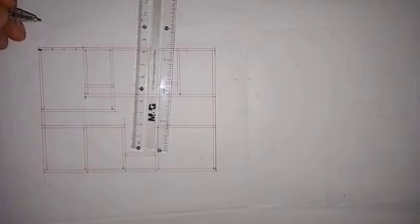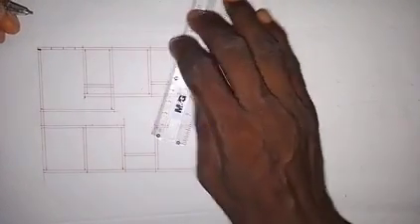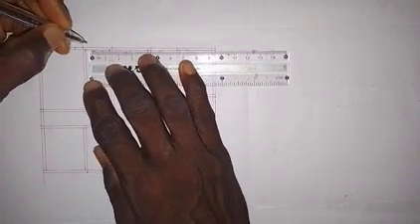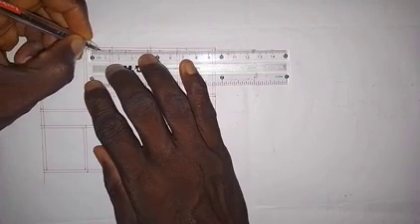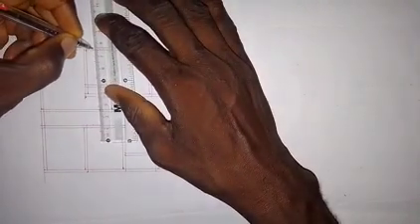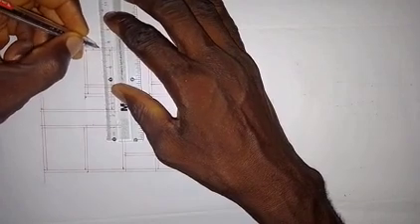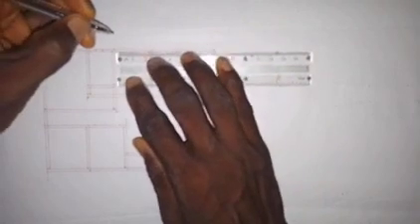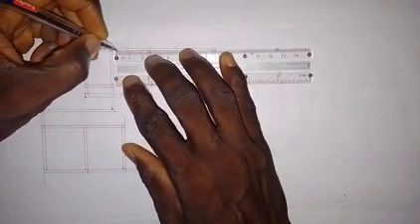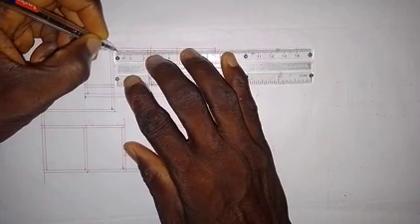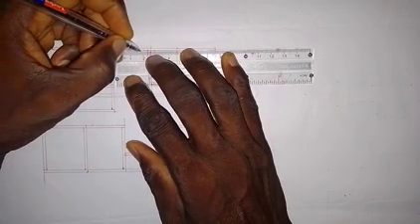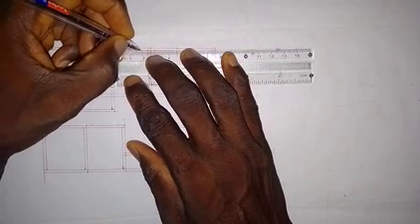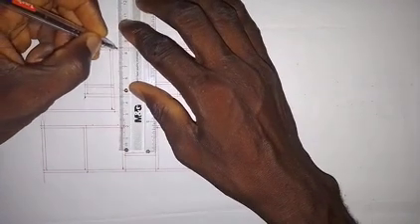So another one that we have here in the water closet here is W, which is 600. So that will be 6 millimeters. So I have 6 millimeters here now. So I need to make this thick, and I also make this thick. So alright, so then we also have WW again. So then we take 9. Next we have another 9, making 18.